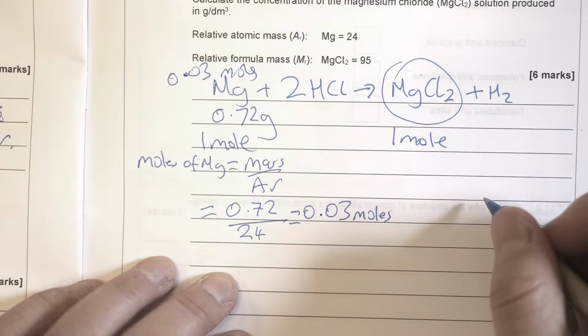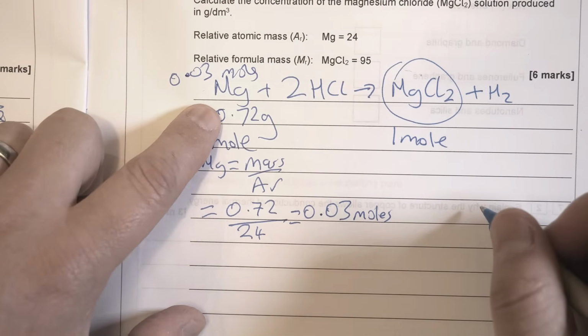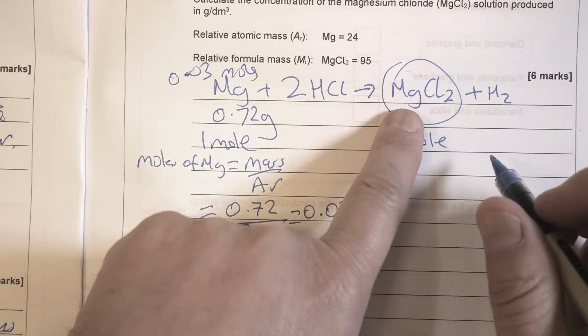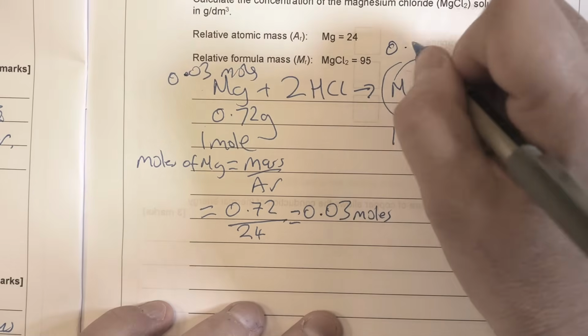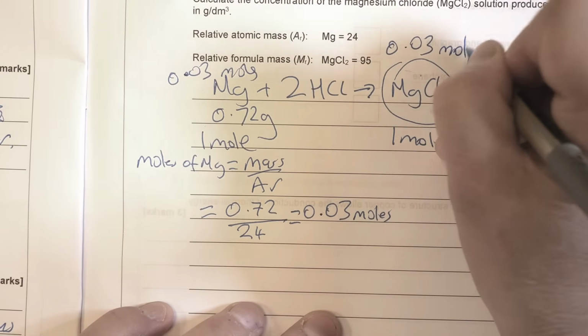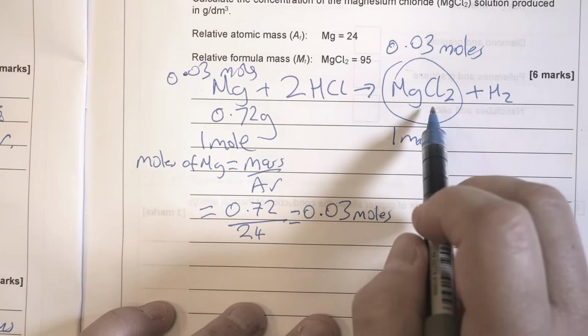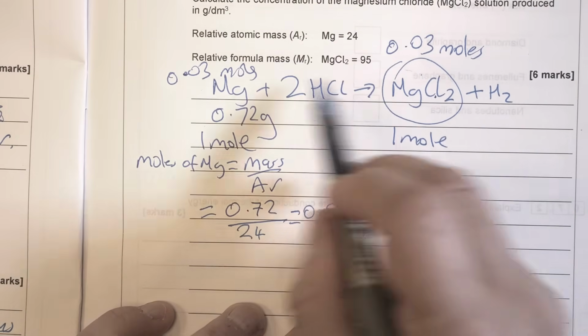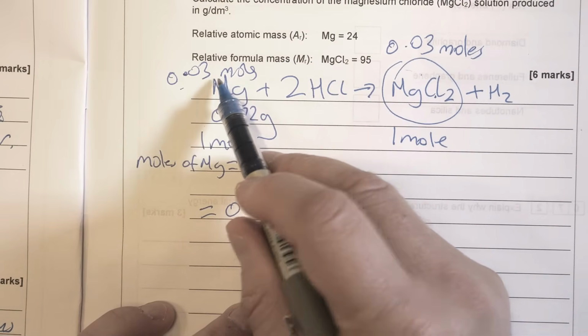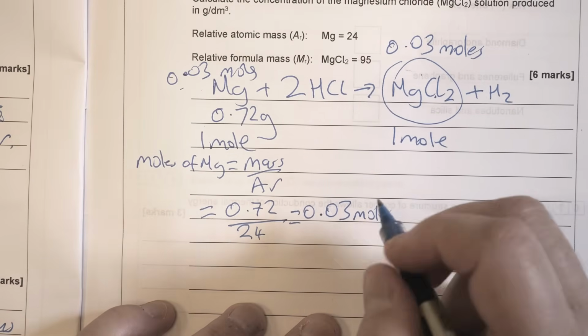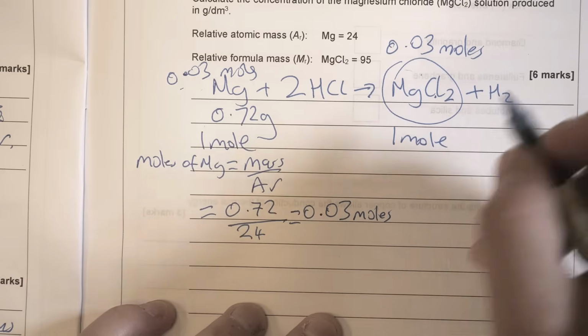We said before, if we've got 0.03 moles of magnesium, we're now going to have 0.03 moles of this, because what we said before was it's an equal ratio, 1 mole, 1 mole, so 10 moles, 10 moles. So if we've got 0.03 moles, we'll make 0.03 moles of magnesium chloride.